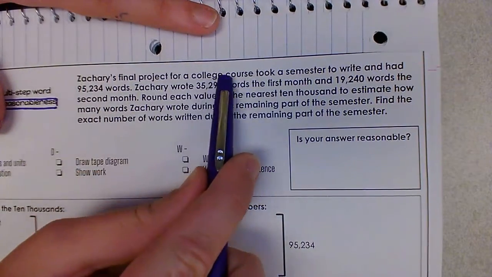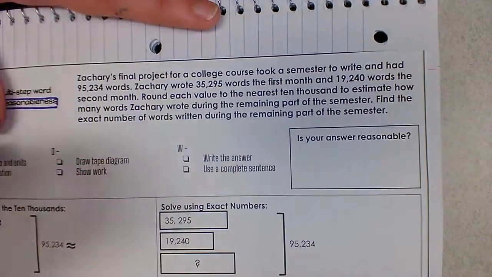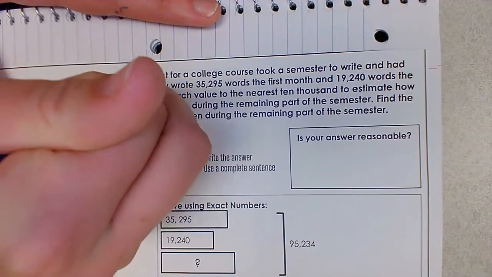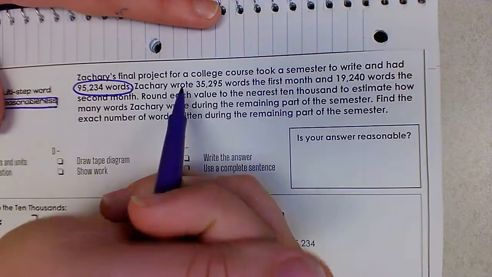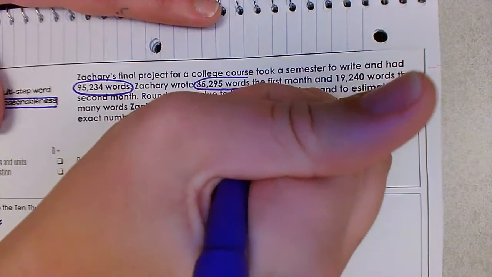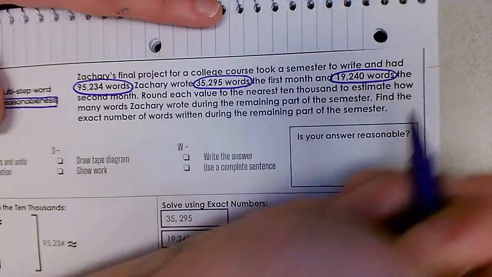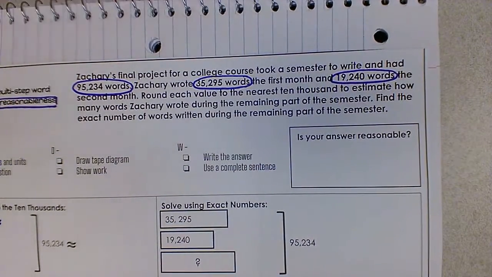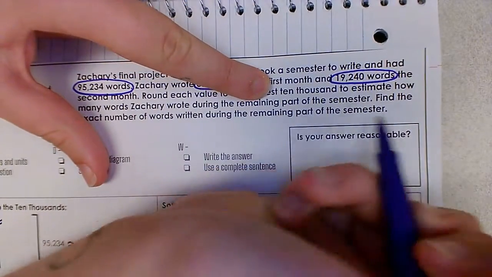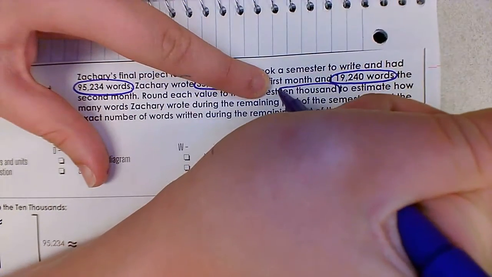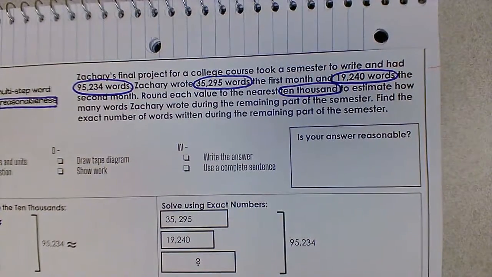Zachary's final project for a college course took a semester to write and had 95,234 words. Zachary wrote 35,295 words the first month and 19,240 words the second month. Round each value to the nearest 10,000. I know that this is in word form, but I'm still going to circle it because I think it'll be important to us. To estimate how many words Zachary wrote during the remaining part of the semester. Find the exact number of words written during the remaining part of the semester.